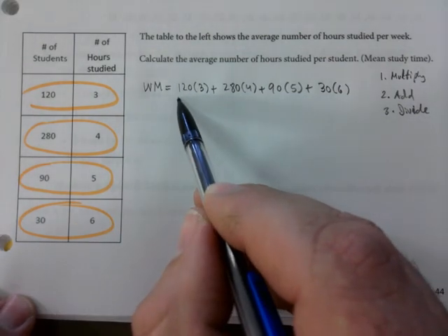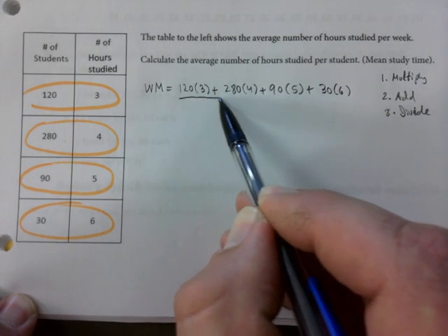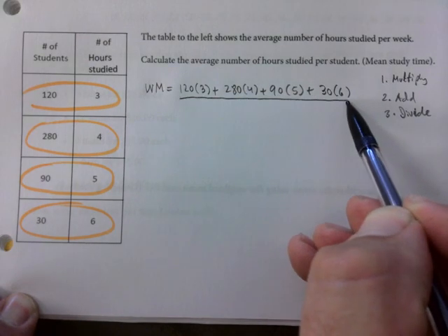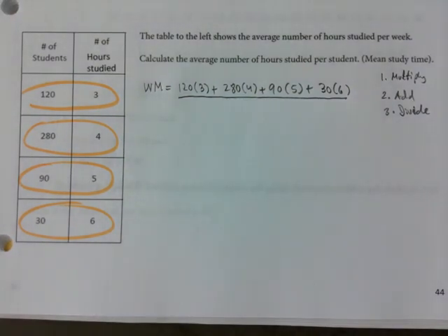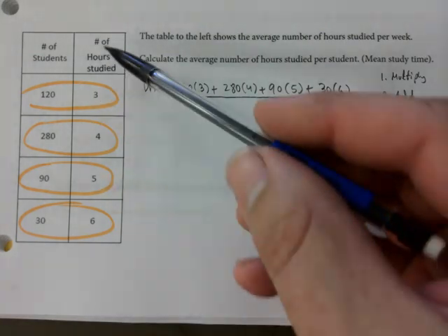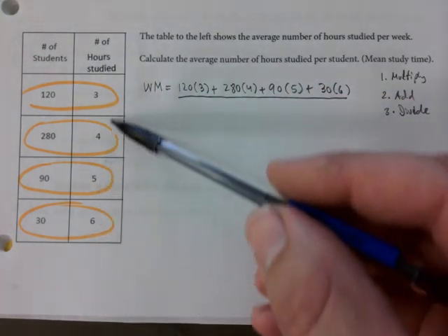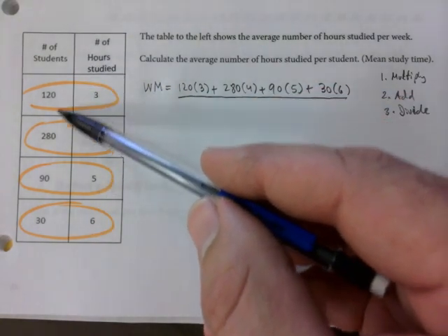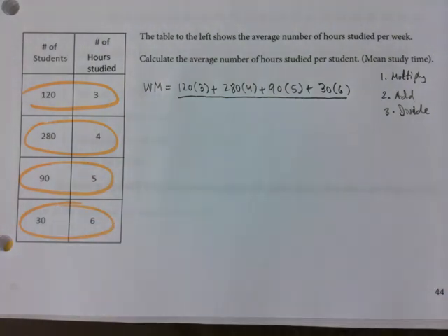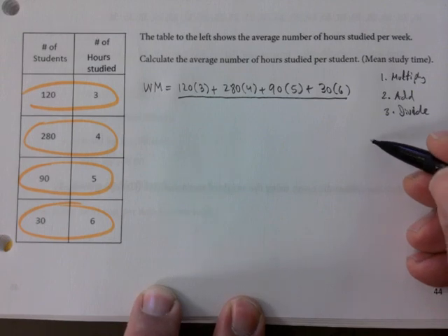And now this is the tricky part. What are you going to divide by? Are you going to divide by the number of hours studied overall, or are you going to divide by the number of students? And here's how I do that. Listen carefully. Unit analysis.